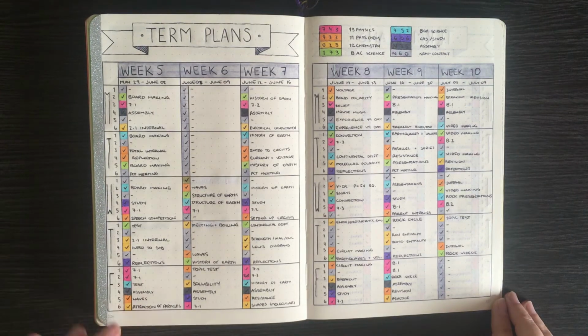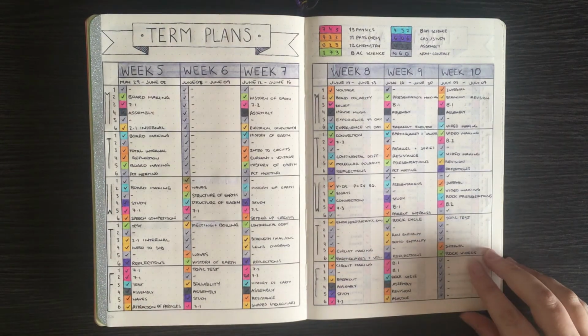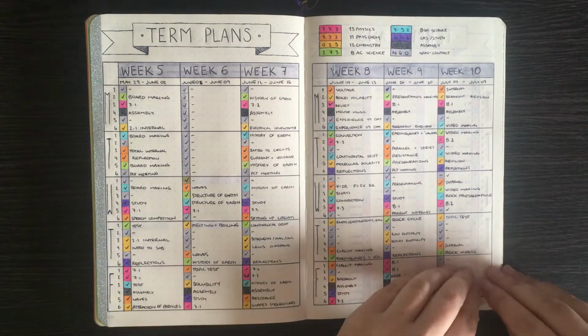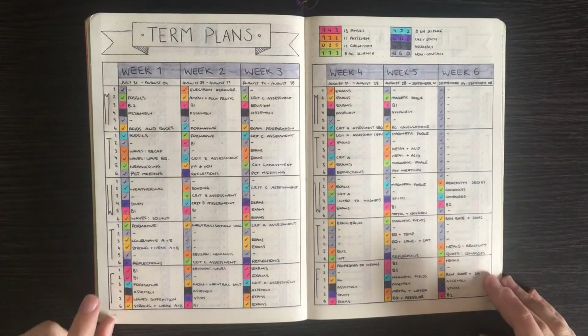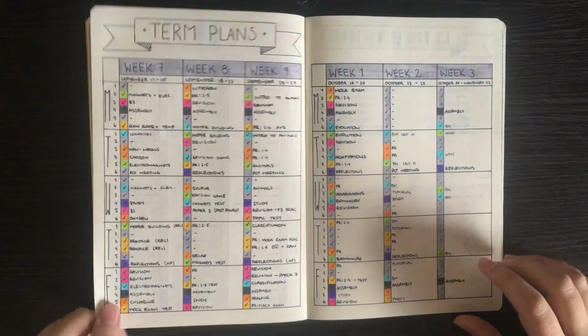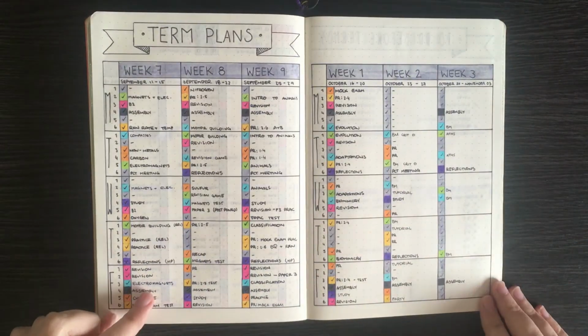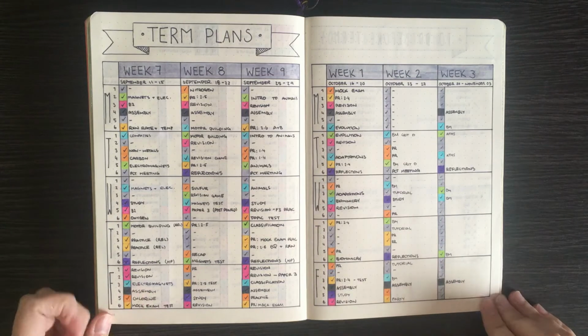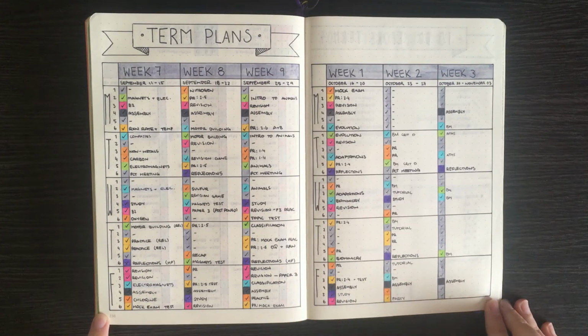So this one took me from week 5 to week 10 of term 2, week 1 through 6 for term 3, and from week 7 of term 3 to week 3 of term 4. By the end of week 3, all of my senior classes had gone on study leave, so there wasn't that much point in actually recording it in this style.